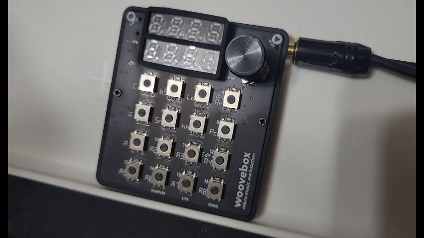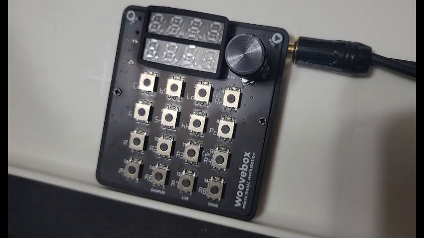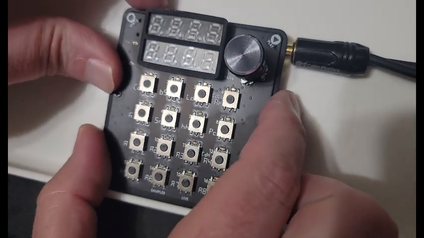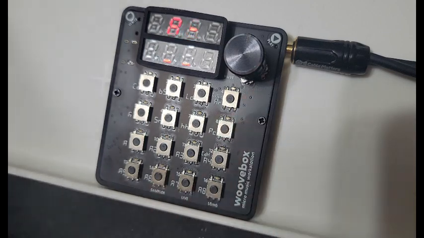All right, I'm back once again with another short video about the Woovebox. This video is going to be very short, and it's going to be about just me checking out some of the preset patches and seeing if I can tweak some of them. So without further ado, we'll turn it on and we'll see the Woovebox blink and smile at us there.